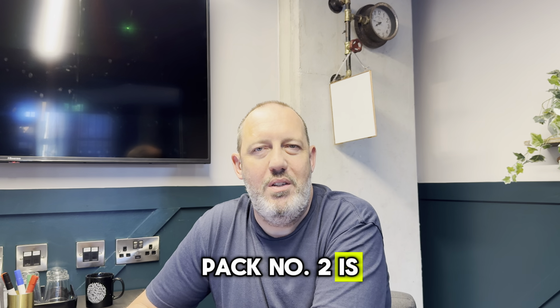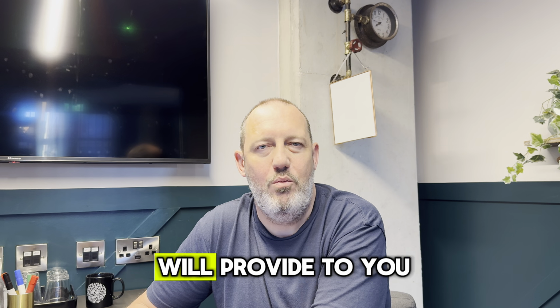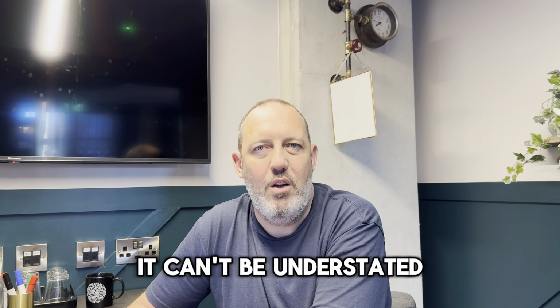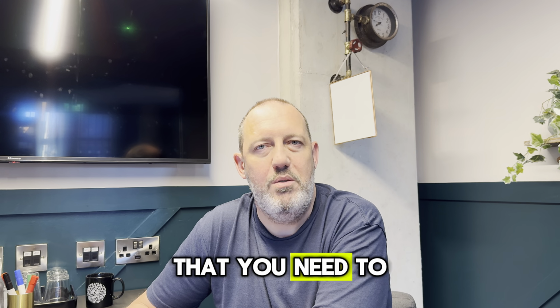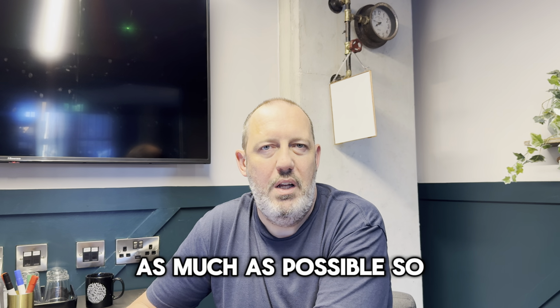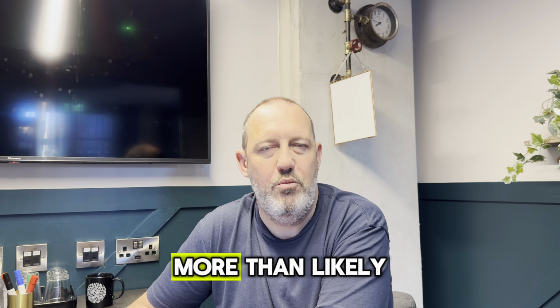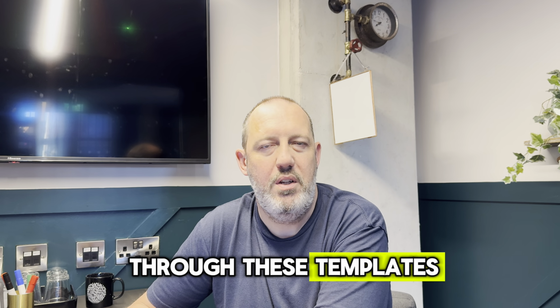Hack number two is with respect to the data migration templates that the system implementer will provide to you. It can't be understated that you need to be able to understand these templates as much as possible. So the system implementer will have a data migration lead, more than likely, who will take you through these templates.